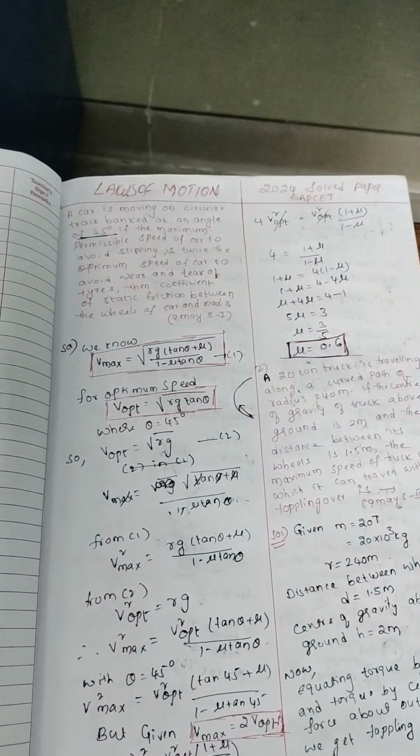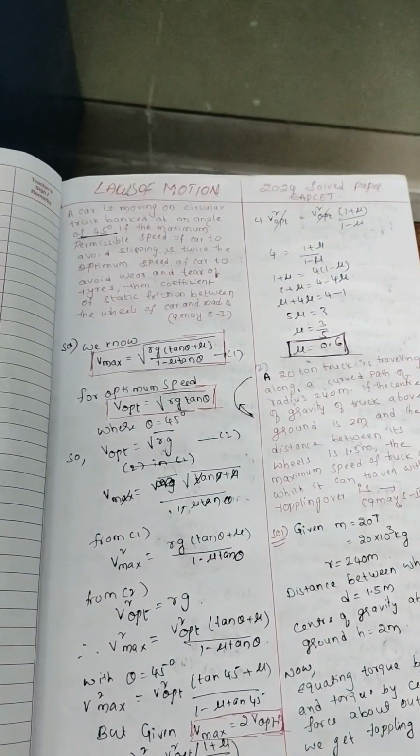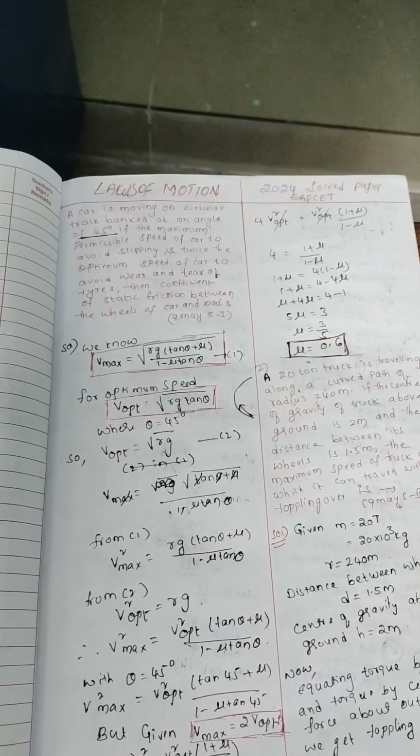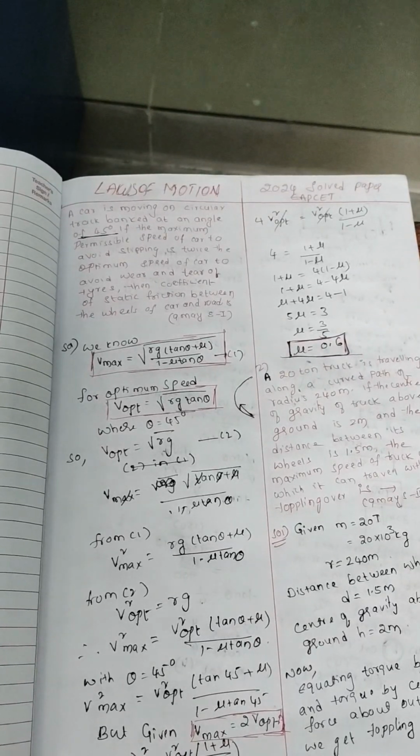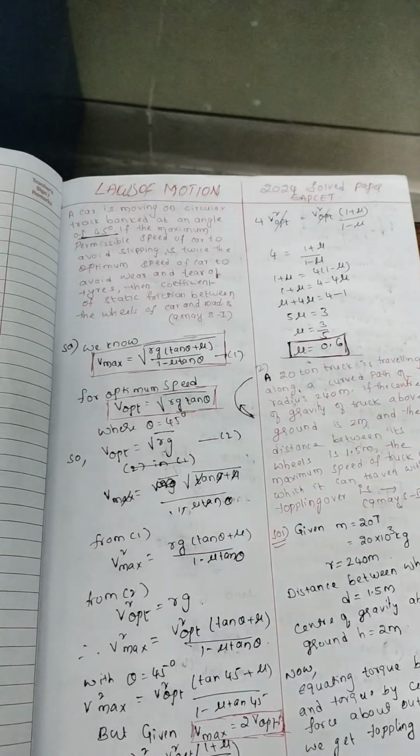Hello everybody. In this video, let us discuss the 2024 solved EAPCET paper on laws of motion.